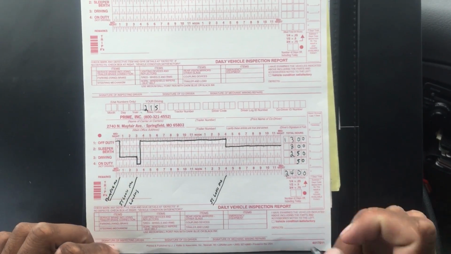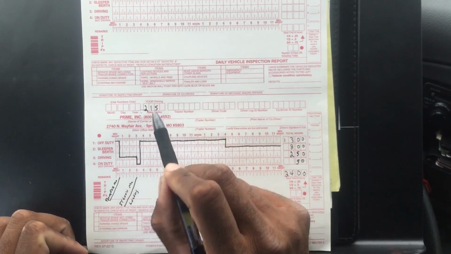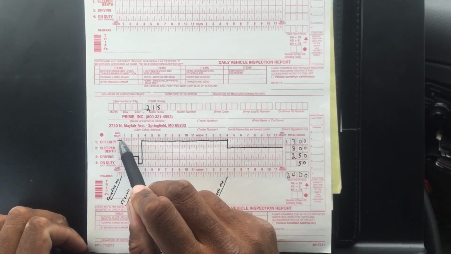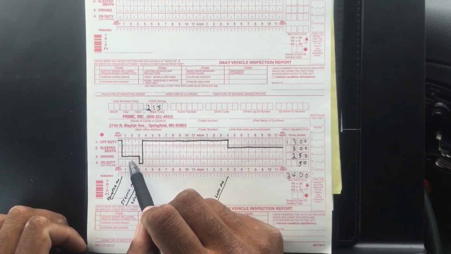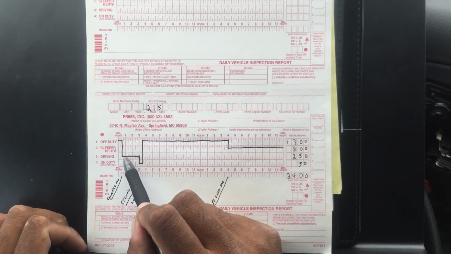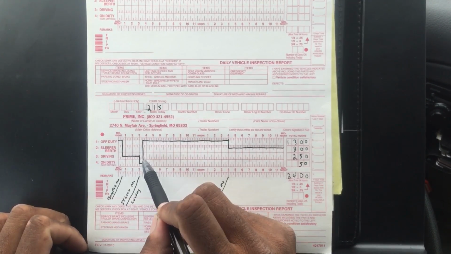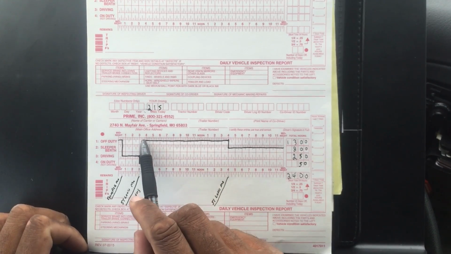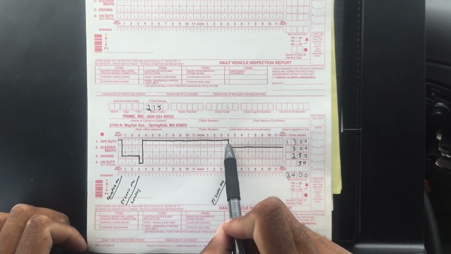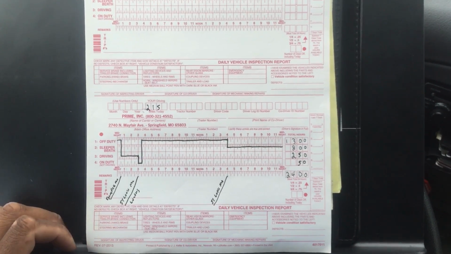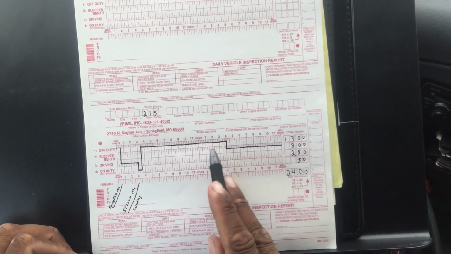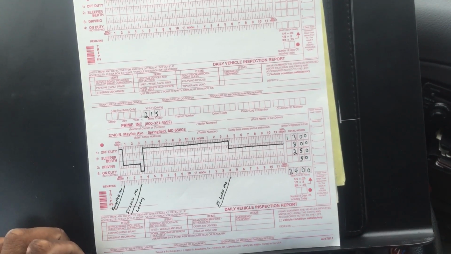So 215 miles driven today. We were off duty for a period of 30 minutes. Went to driving for a period of 2 hours and a half. Went to on duty for a period of 30 minutes. Back up to off duty for the rest of this time until 4 p.m. So what you need to realize here is from midnight to 4 p.m. is how many hours? 14, right?